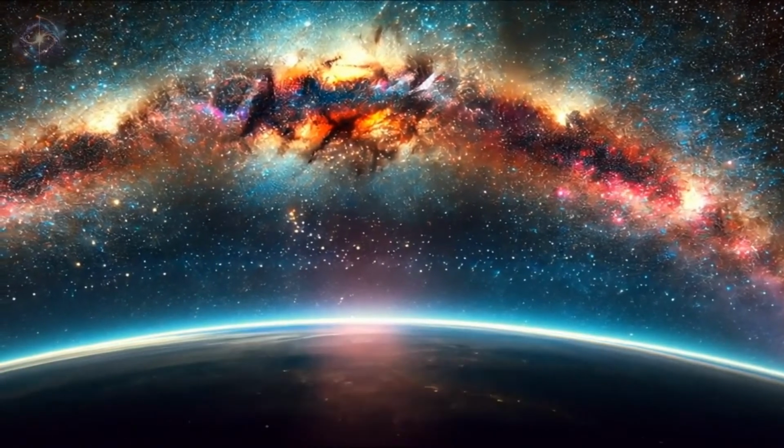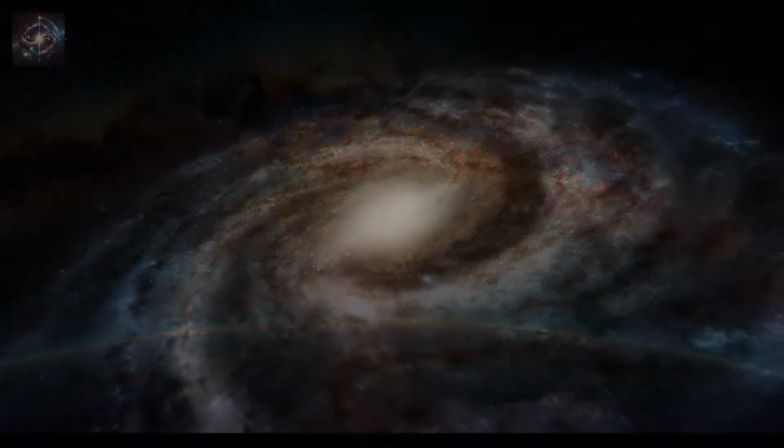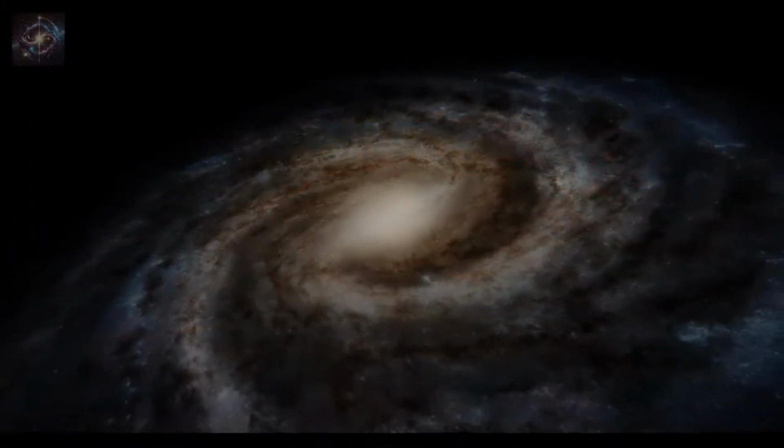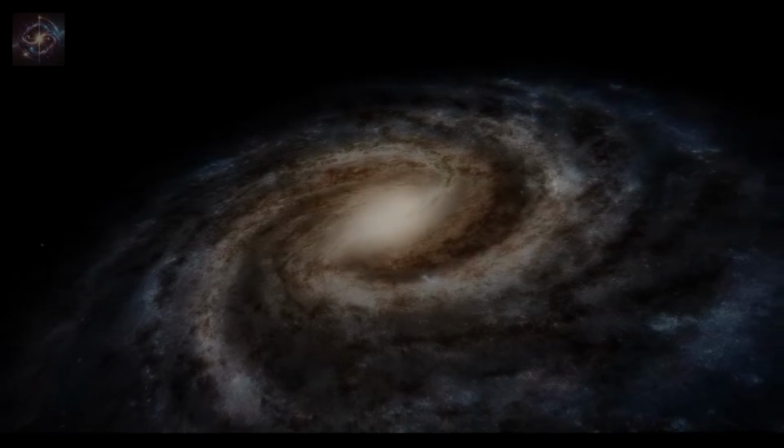While Sagittarius A* is relatively quiet now, it has likely experienced periods of intense activity. During these phases, it would have consumed vast amounts of gas and dust, emitting powerful jets of energy and influencing the distribution of material in the galactic center.